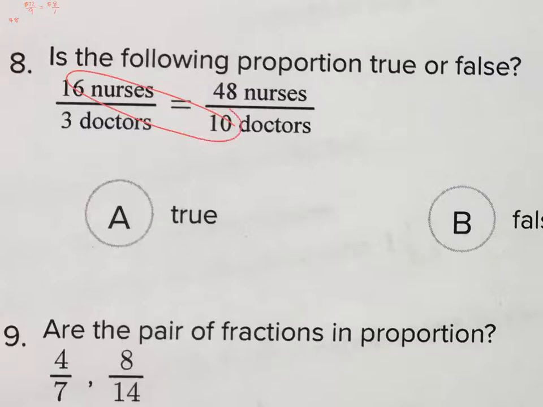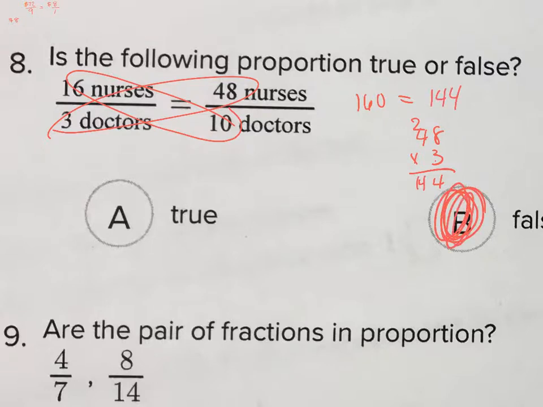10 times 16 is 160. Is that equal to 3 times 48? No, it's not. 8 times 3 is 24. It ended at 4 already, so I already know that it doesn't have it. So in this case, it would be false.